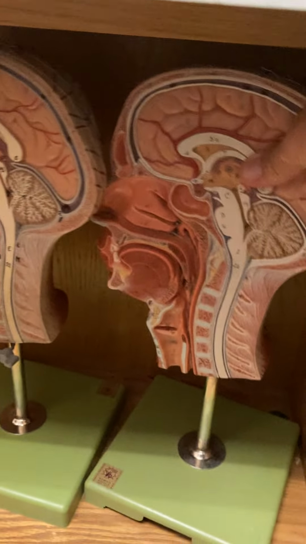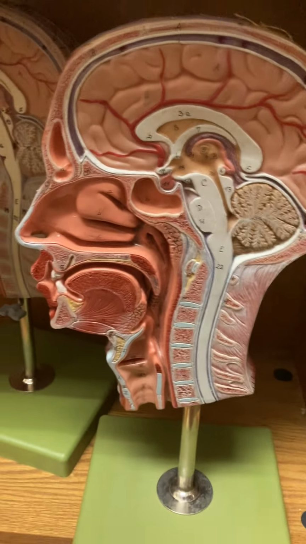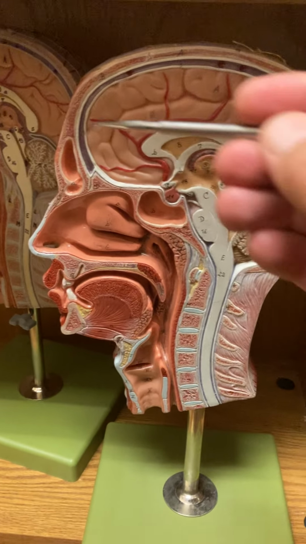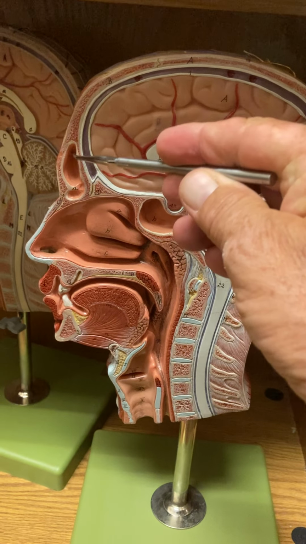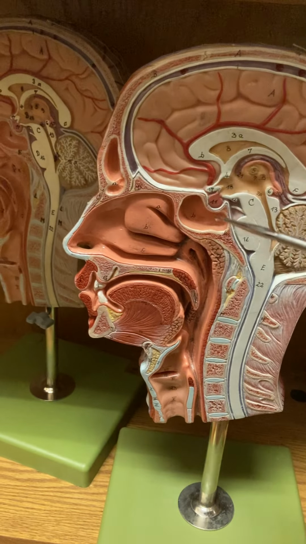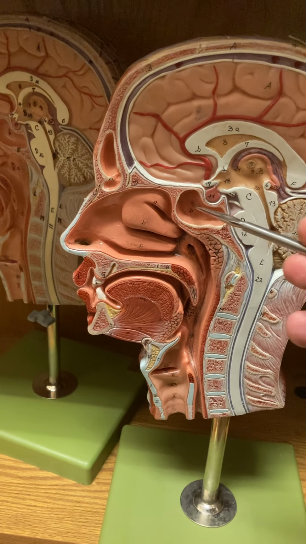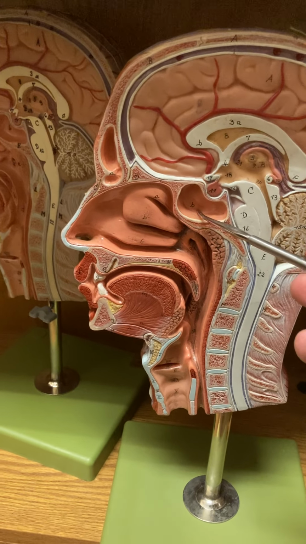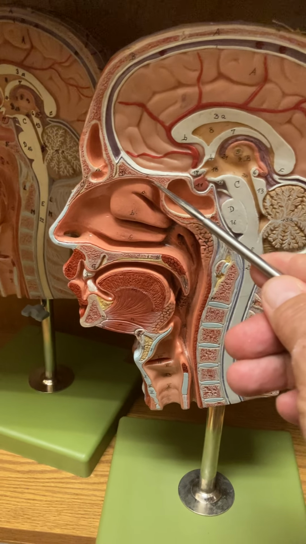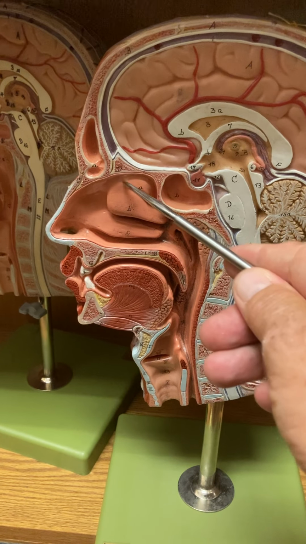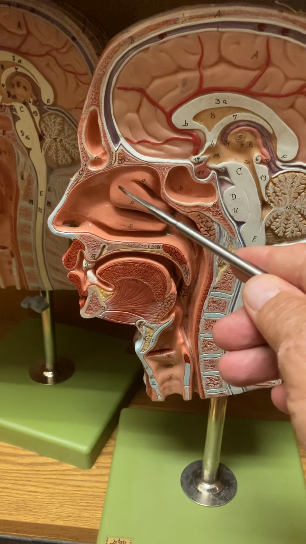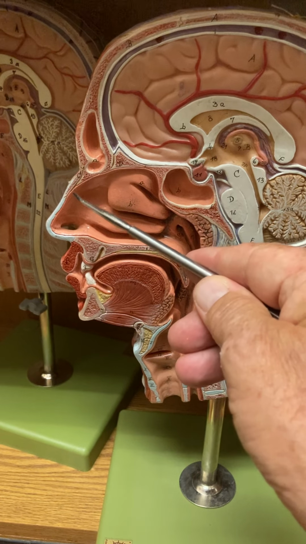So here, you can see this lateral view here. There's nice. I'm glad I took the time to find it. There's your frontal sinus. That would be your sphenoid. They don't really show the ethmoid sinuses, but they'd be right up in here. Because remember, you got nasal, ethmoid, sphenoid. Working your way back.